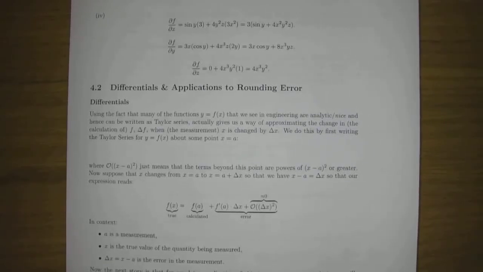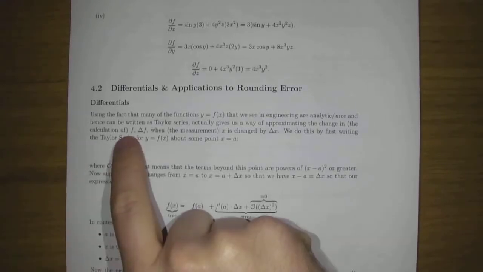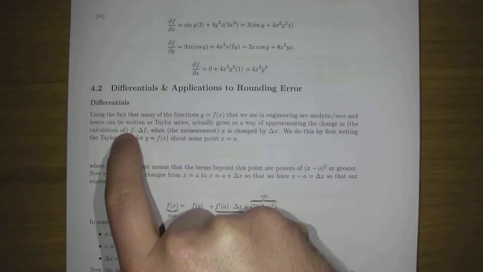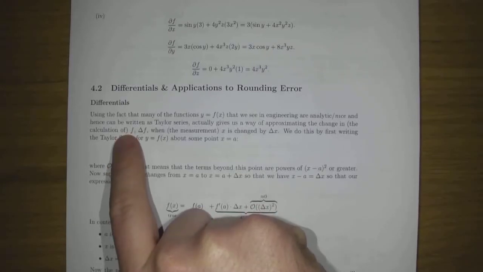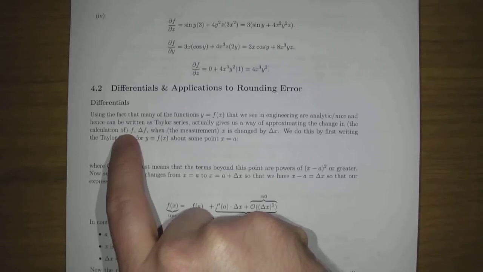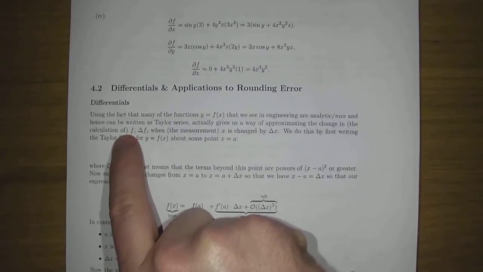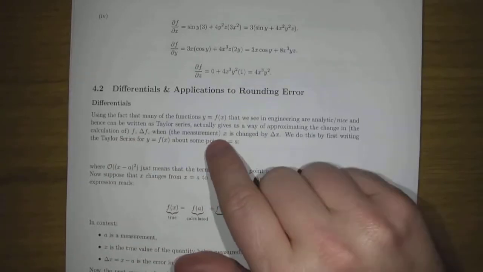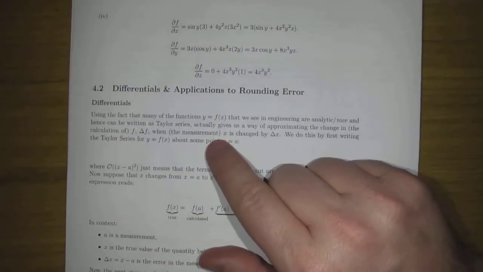Using the fact that many of the functions y equals f of x that we see in engineering are analytic, that means they have Taylor series, this gives us a way of approximating the change in the calculation of a function, right? So we've got a function which we're thinking about here as a formula. Not every function is a formula, but here they are. And we're thinking it's just something that depends on one number. So you calculate one number and use that number for a calculation. So for example, the area of a square, you measure the side length and use that measurement to make a calculation. And the question is, how does the change in the measurement, this is what you would have done last year, measurement error, cause an error in the calculation?